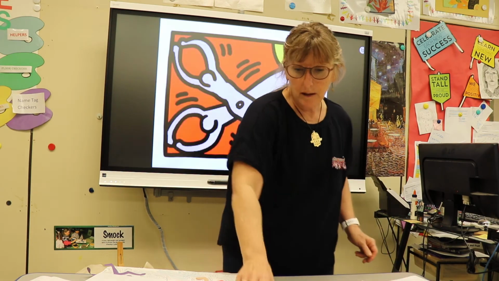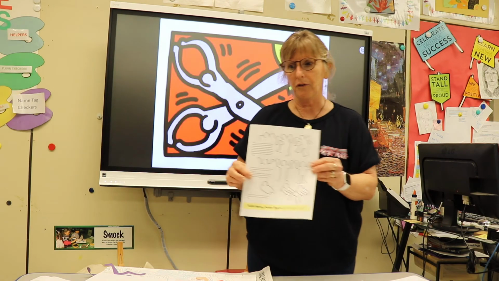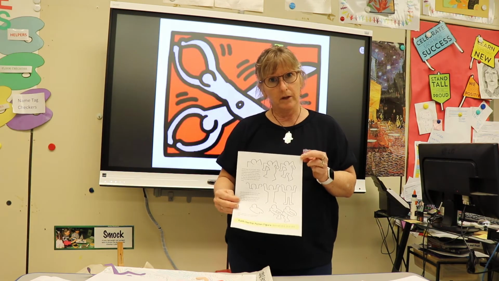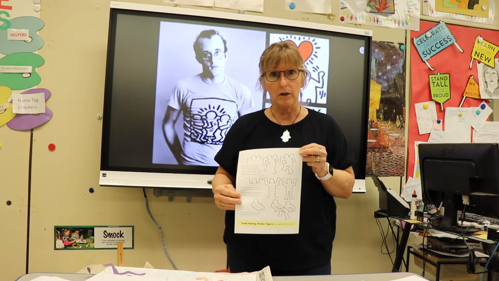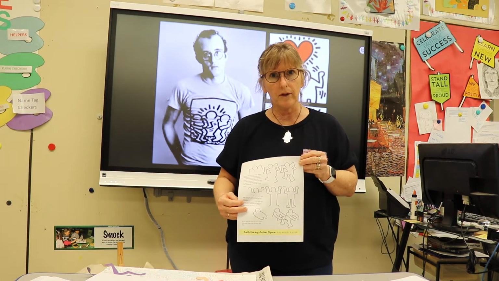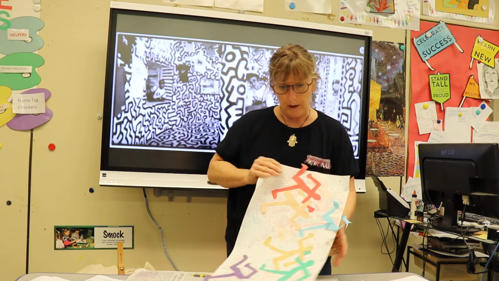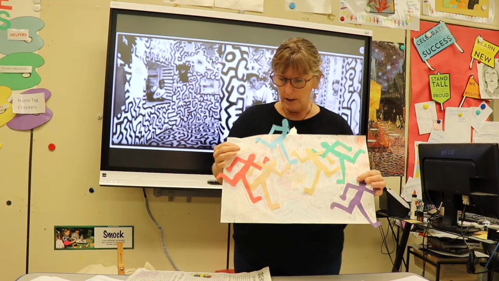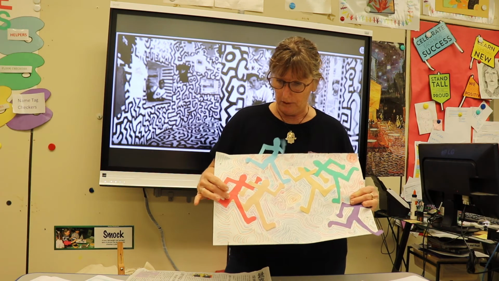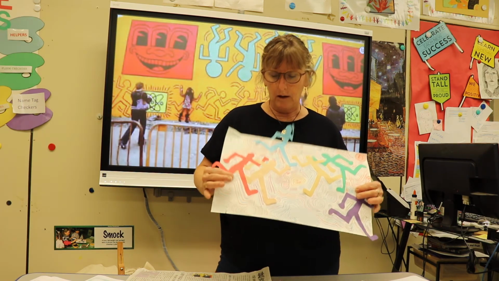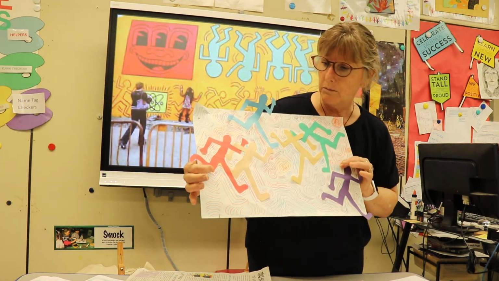So in your lesson, I will also have a handout so that if you don't know how to draw a Keith Haring figure, you can look at it and view it, and we'll go over those steps today as well. This is what a finished product could look like. Notice I used construction paper people. I cut my character out, and then I added all of these wonderful little motion lines.